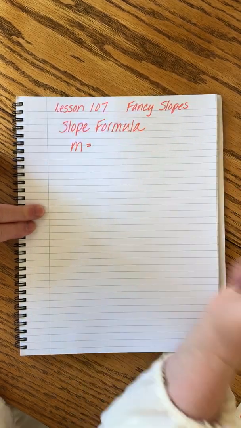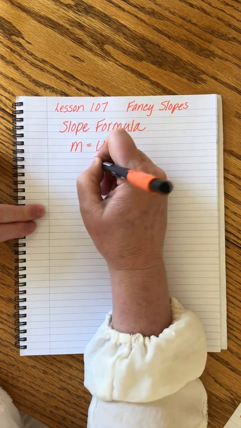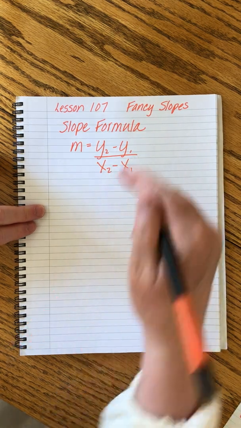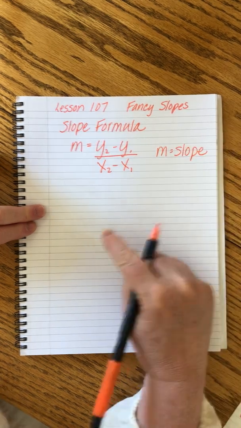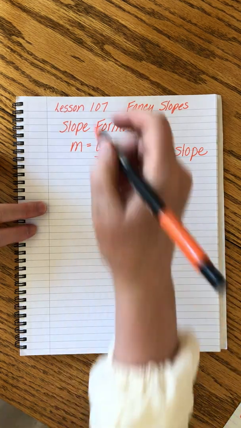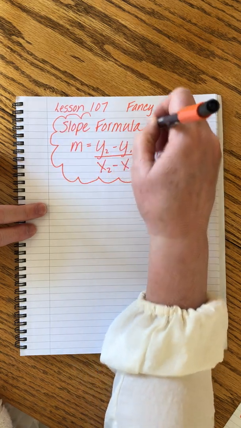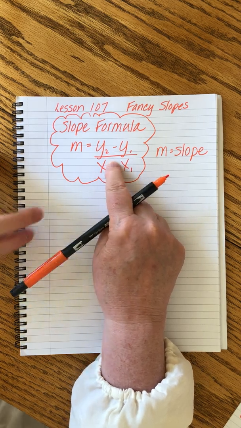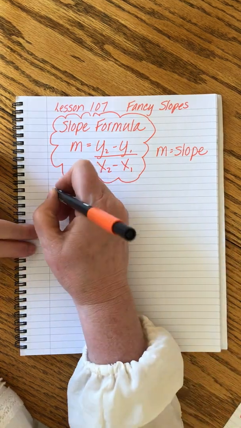We say that in order to find the slope of a line, you can take any 2 points, arrange them like this, and you can solve for it. Remember that m equals the slope of a line. Positive slopes go uphill, negative slopes come downhill. This is the formula that we'll be using sometimes in this lesson, but we've got some other tricks so that we don't always have to use this formula. Sometimes we use the formula, but here are 2 times when we don't have to.